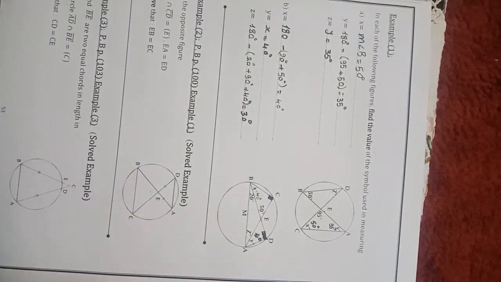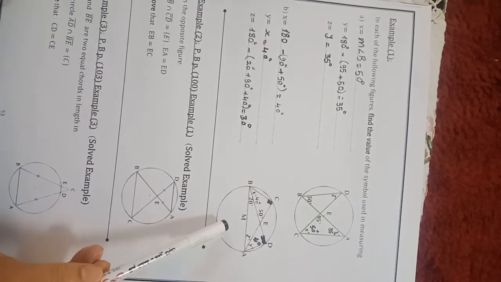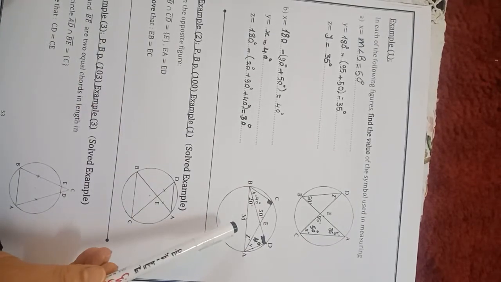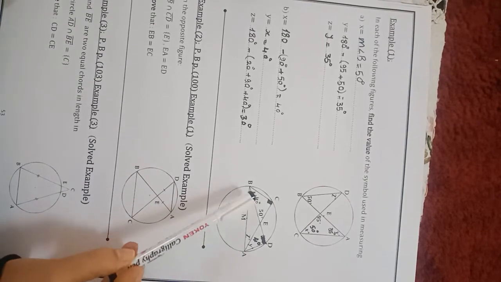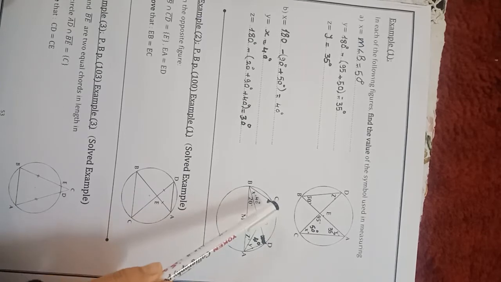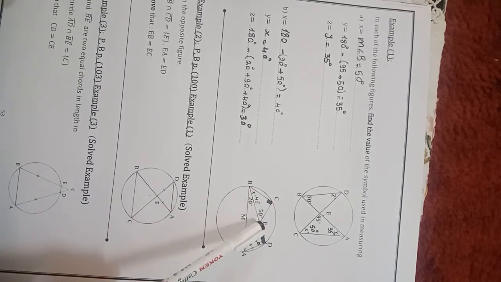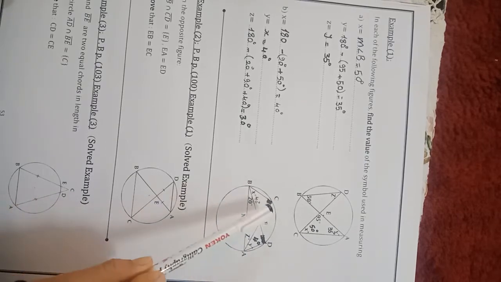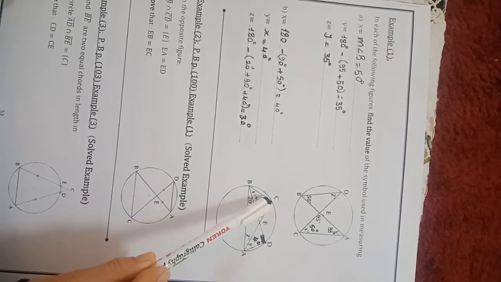The second problem. In this problem, I want to find x, y, and z also. X is the measure of angle CBE. Angle ACB equals 90 degrees. Why?